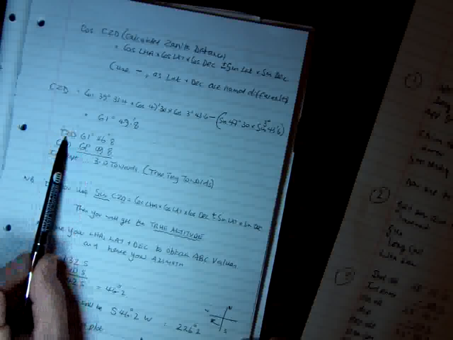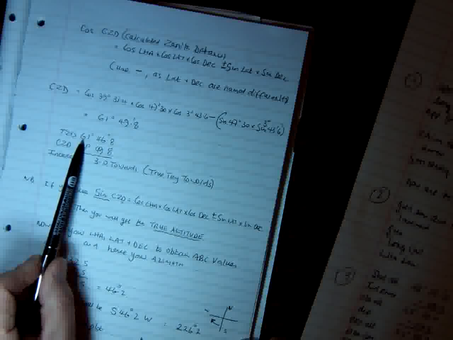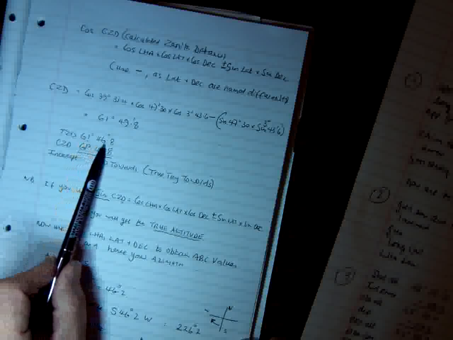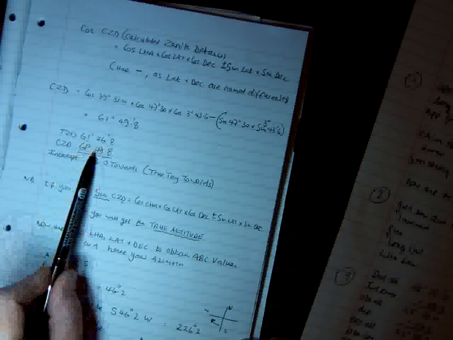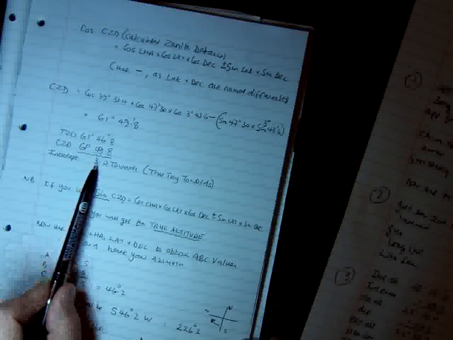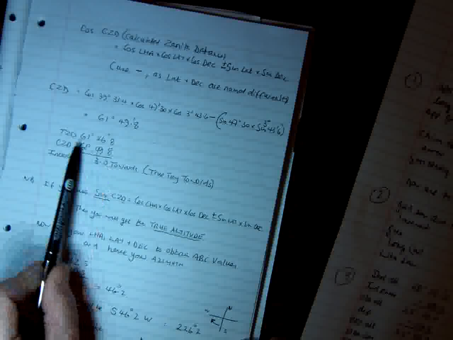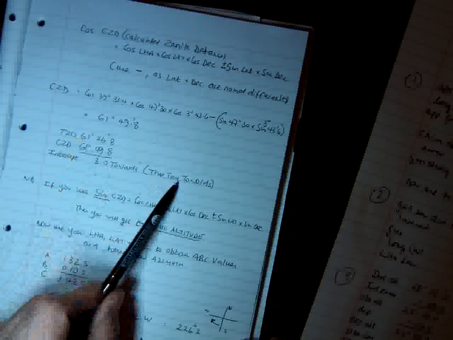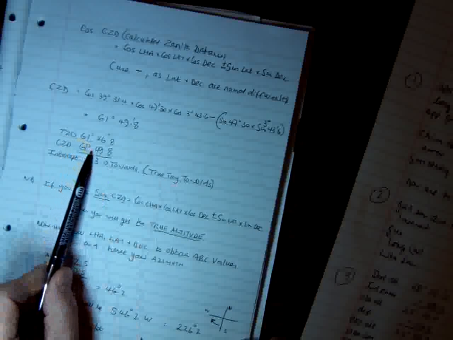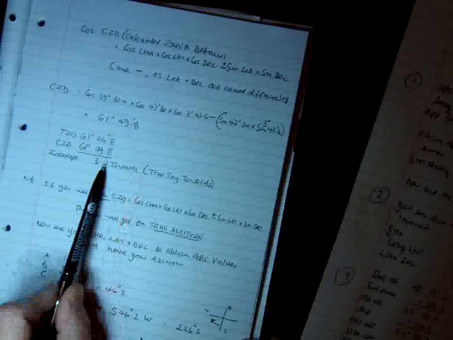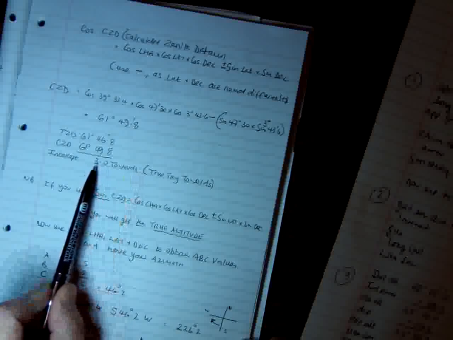So we bring forward the true zenith distance that we got from our sextant altitude, 61°46.8′, and we find the difference between the two is 3 minutes, and that is our intercept. It's towards, because true, tiny, towards. The true value is less than the calculated, therefore the intercept is plotted towards.